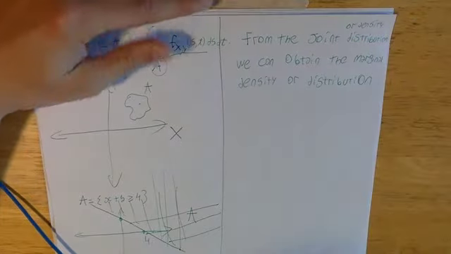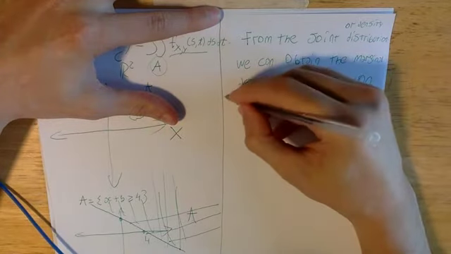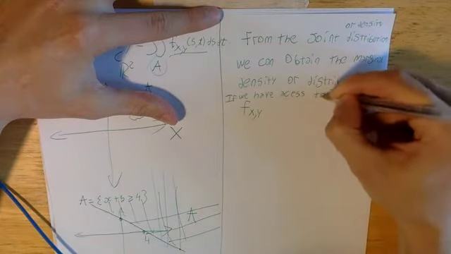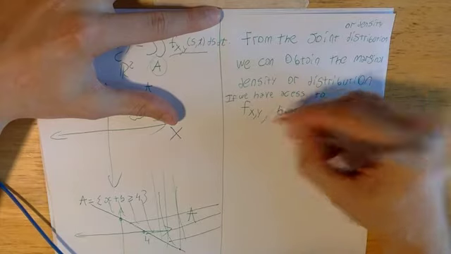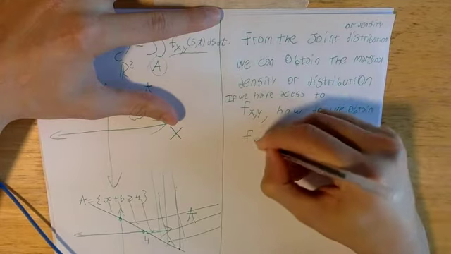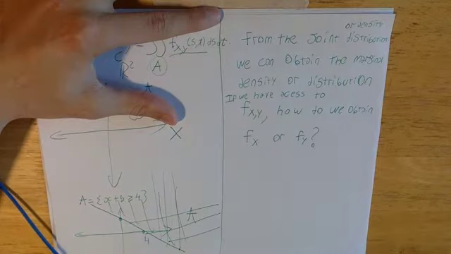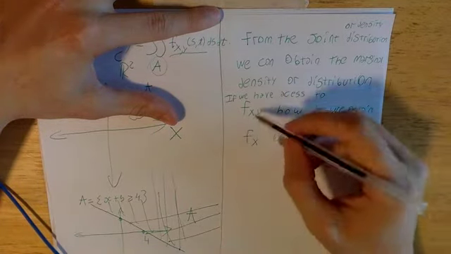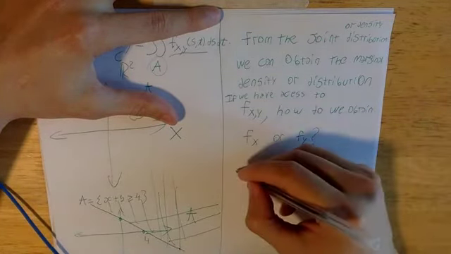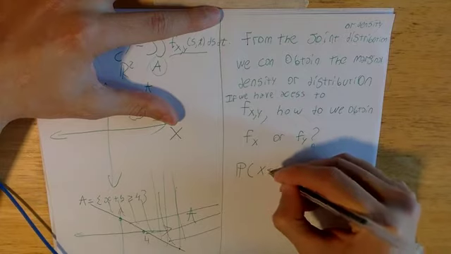Okay, so let's say that we have f_{X,Y}. If we have access to f_{X,Y}, how do we obtain f_X or f_Y? Okay, and what's the idea of this? So for this marginal thing, let's try to write it in its full form. So let's say that we have the probability that X is less or equal than x.